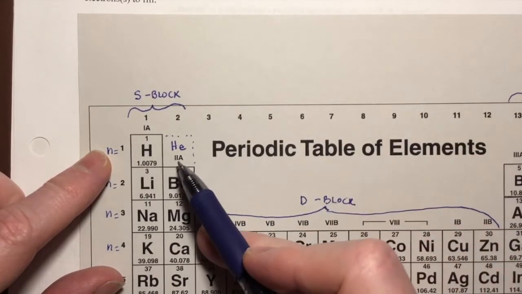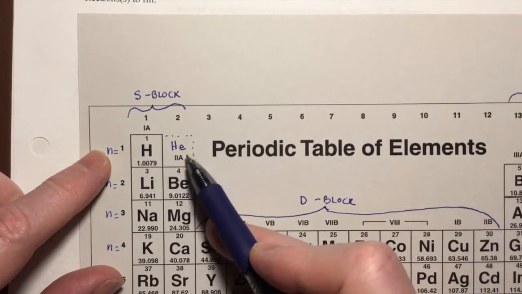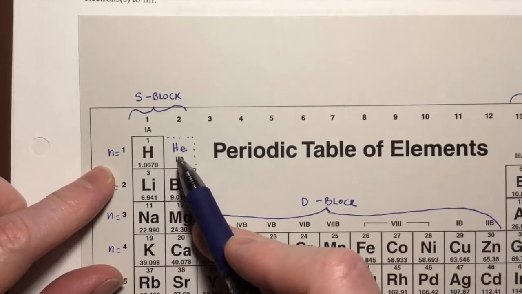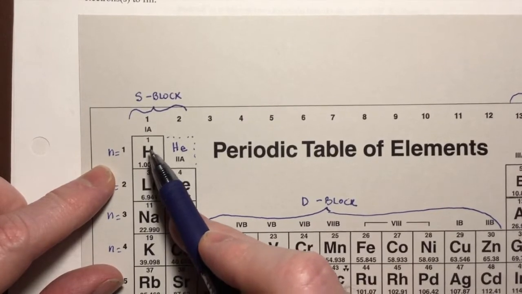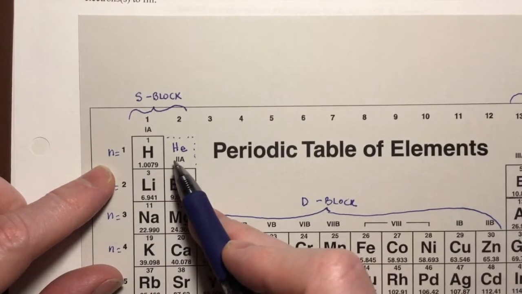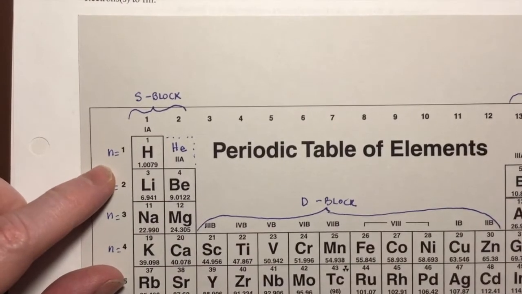And we can pretend for a moment that helium fits right there. And the reason that helium fits right there is because it has 2 electrons. Its first electron fits in the 1s subshell, and its second electron also fits in the 1s subshell to give us a pair of electrons in that s orbital.